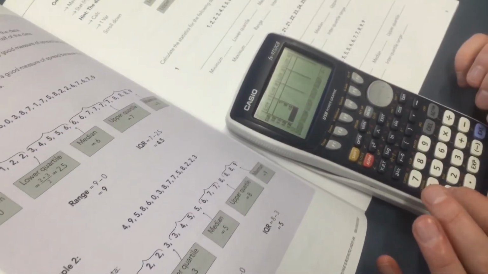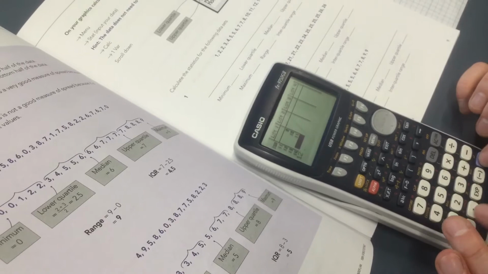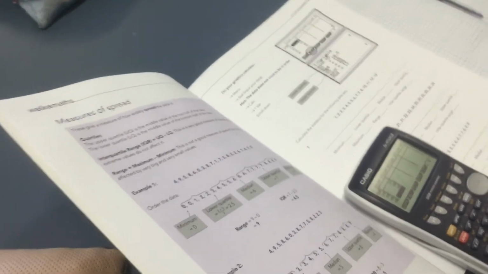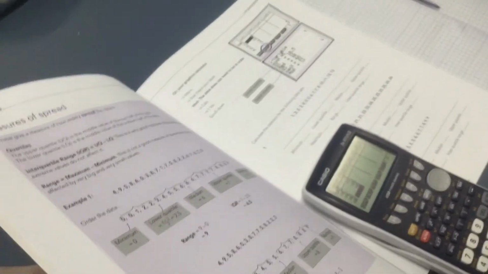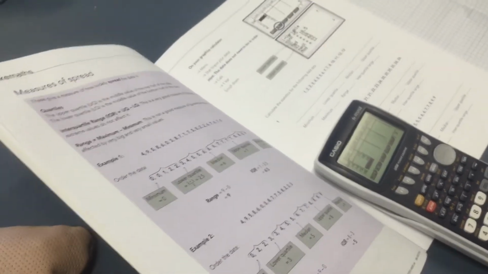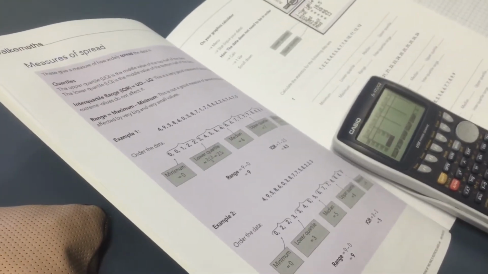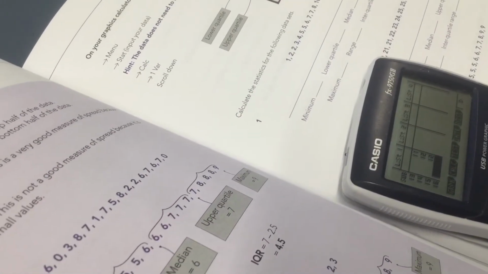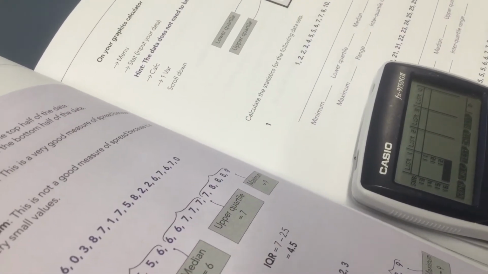Wait, you're typing in these ones here? Is that right? Perfect. Do we have to type all of them or just one of them? Just type in one at a time. So you do 1 Enter, 2 Enter, 2 Enter, 3 Enter. Ah, okay. Yeah. That's interesting.